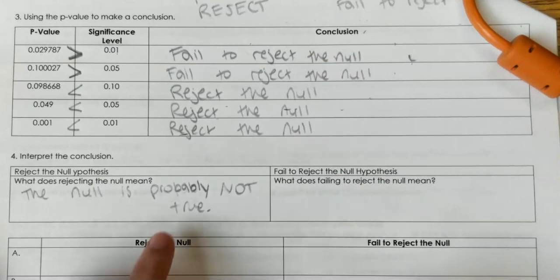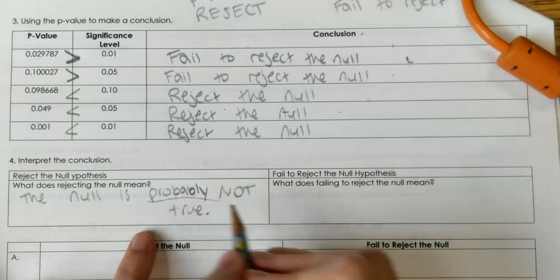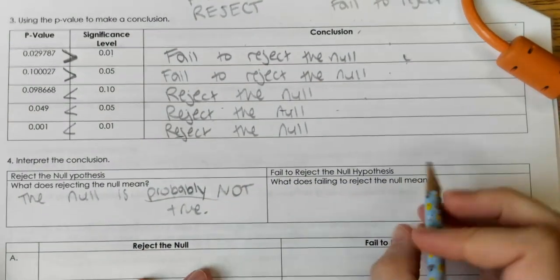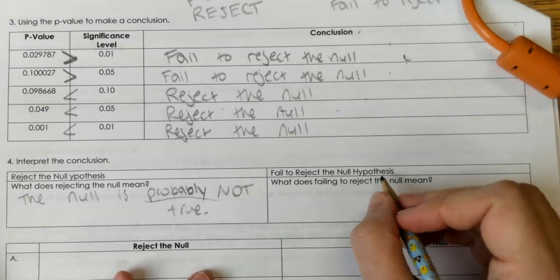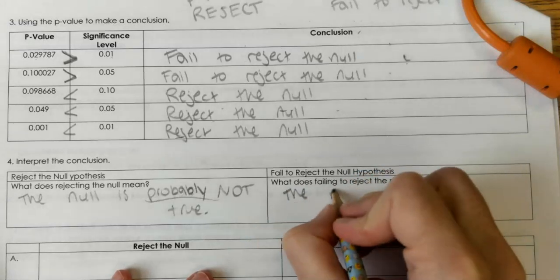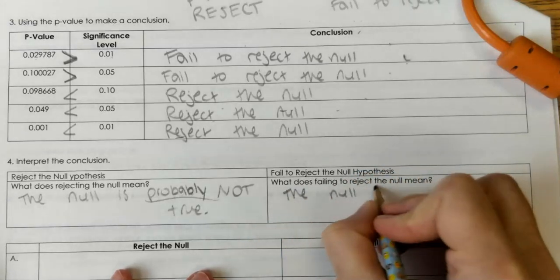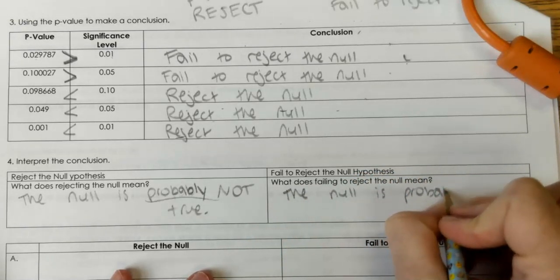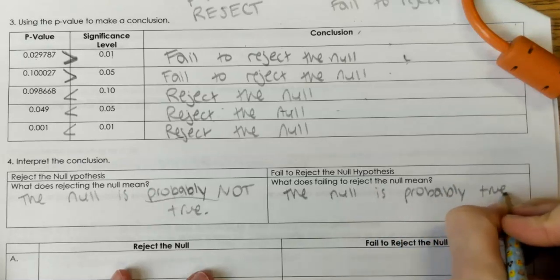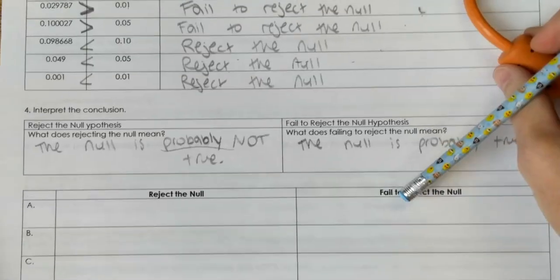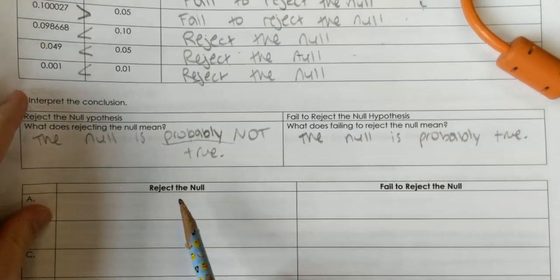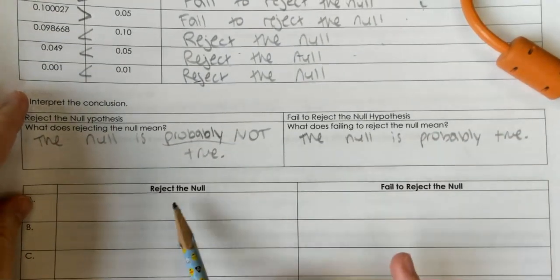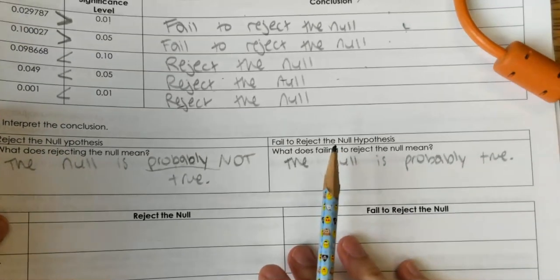Probably not true. That's the best we can do in statistics, is probably not true. All right, what about failing to reject the null? If we fail to reject the null, that means the null is probably true. All right, so we're going to take all of those articles and we're going to write the different interpretations between rejecting the null and failing to reject the null.